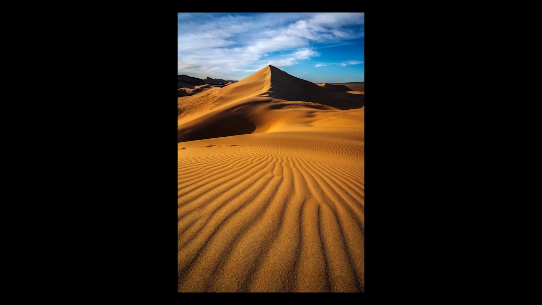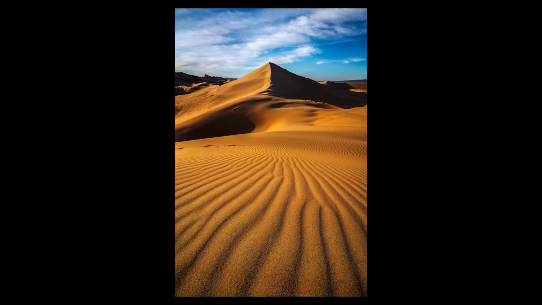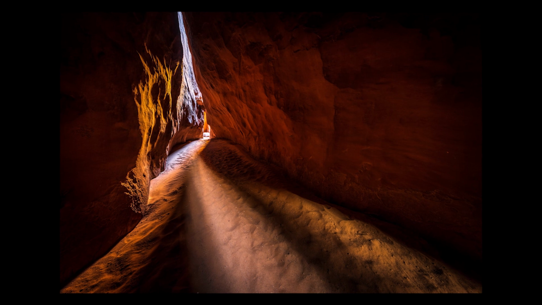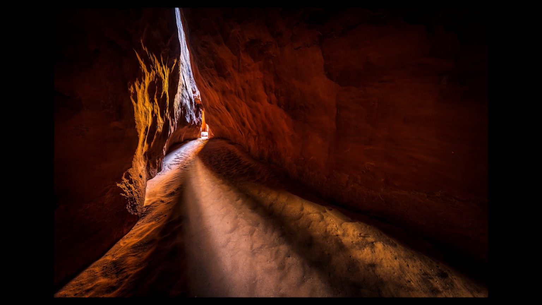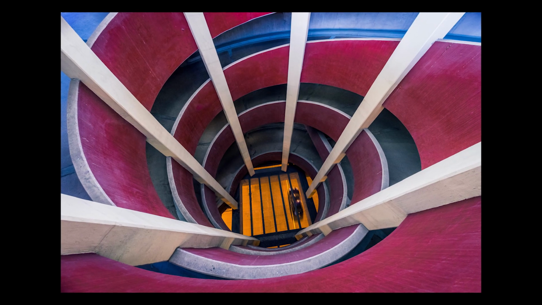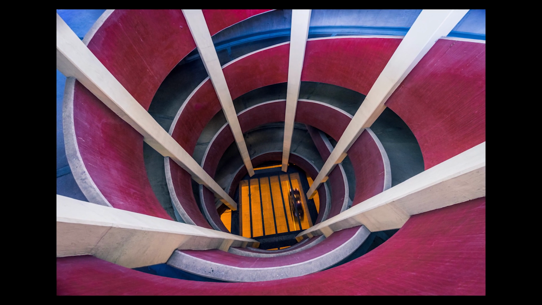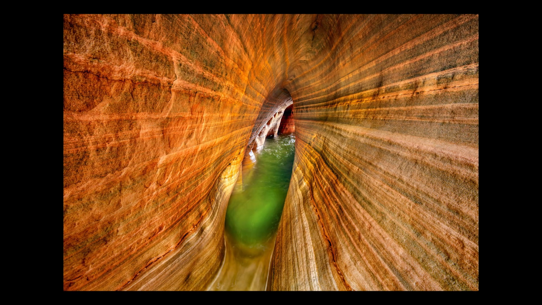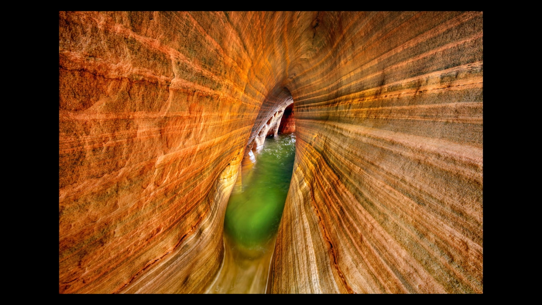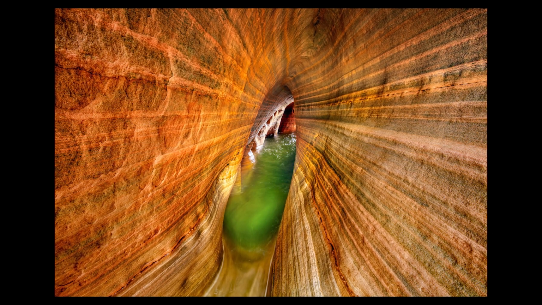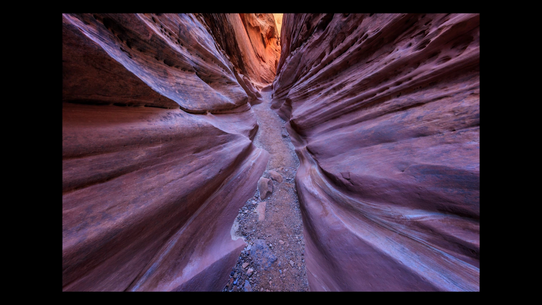It's usually a good idea to put the lines in the foreground leading to the background, or you can have them coming out of the edges and the corners of the photo. This creates a compelling radial pattern that inexorably leads the viewer's eye into the composition. I use this technique a lot when photographing sandstone canyons, like this sea cave along the shores of Lake Superior, or this slot canyon from the Utah desert.